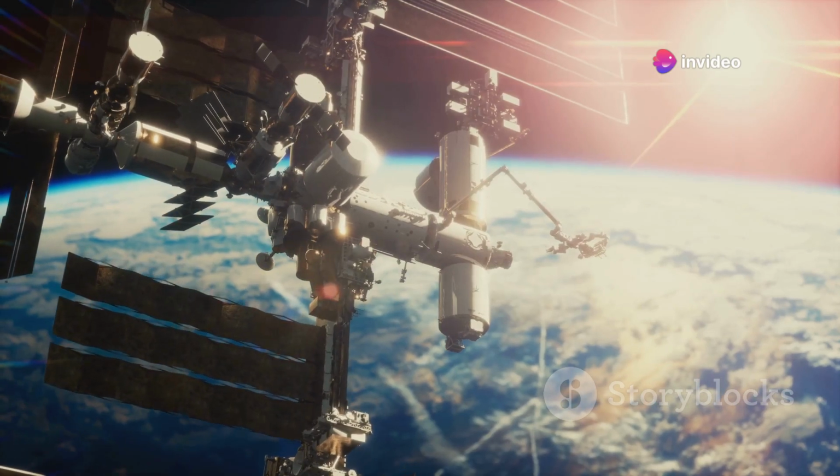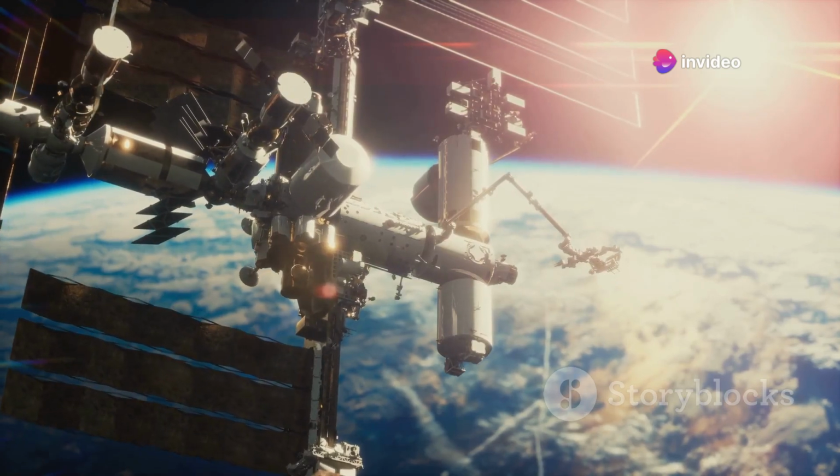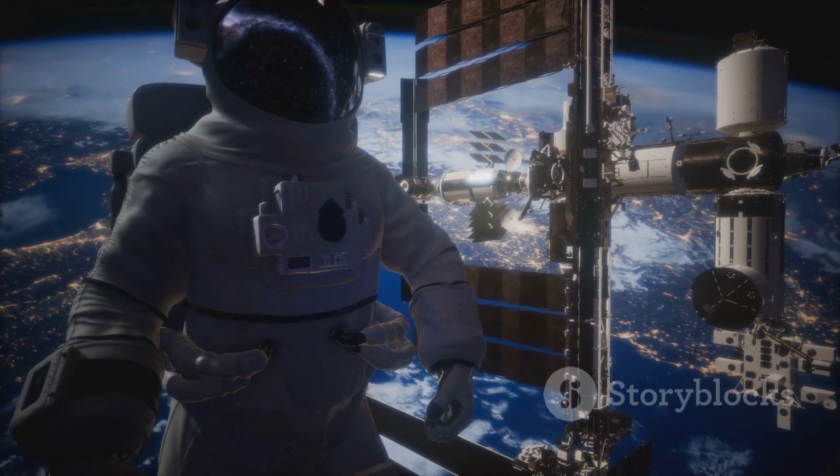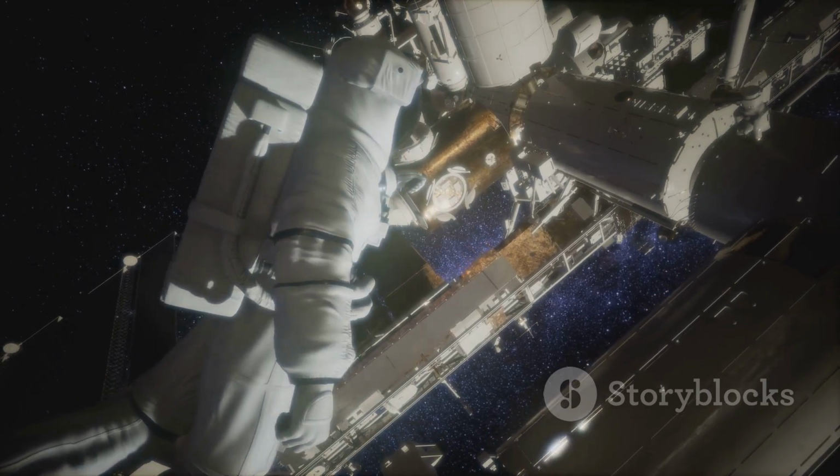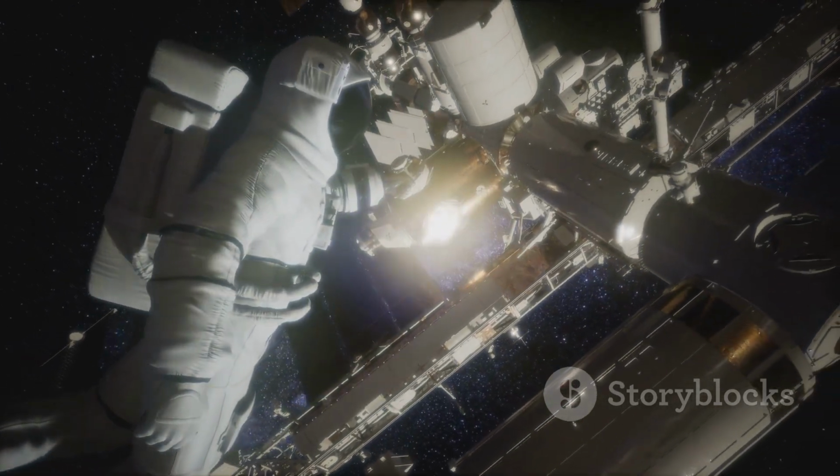Second, astronauts aboard the International Space Station experience time dilation. They age slightly slower than people on Earth. Over a 6-month mission, they gain a few milliseconds compared to us.